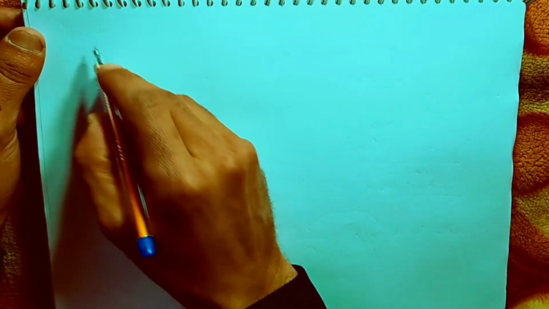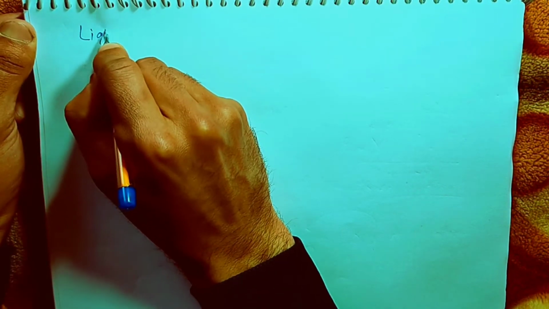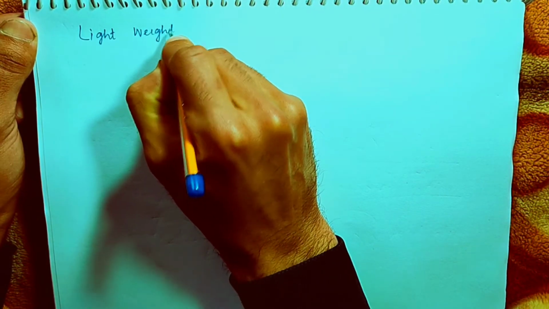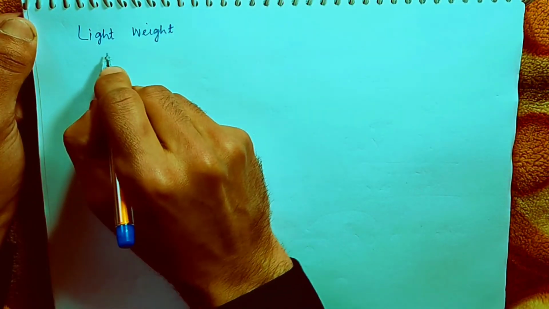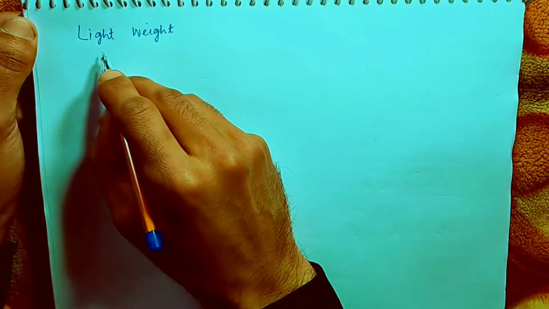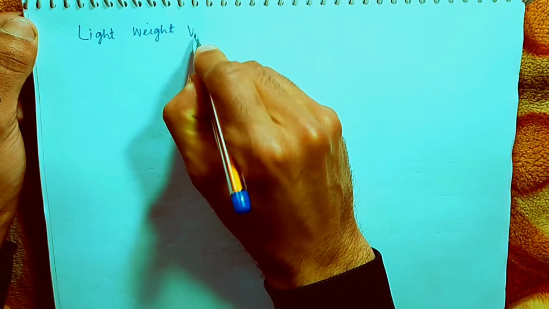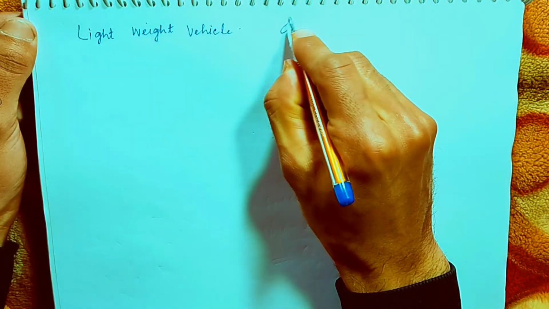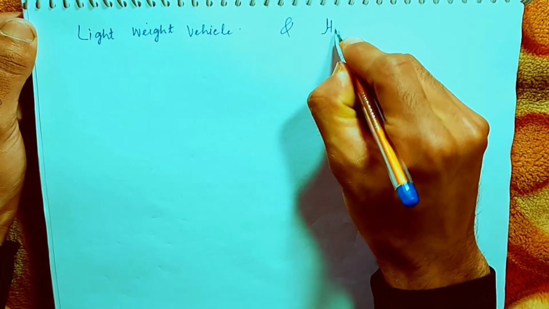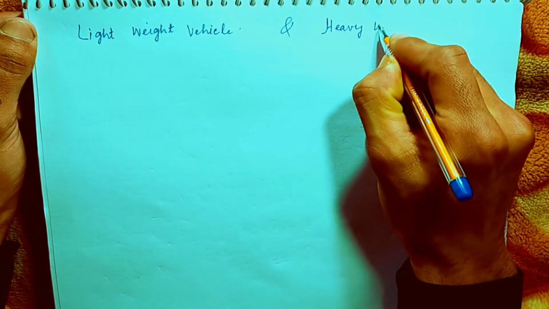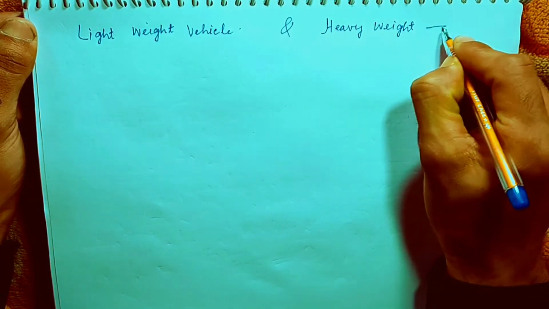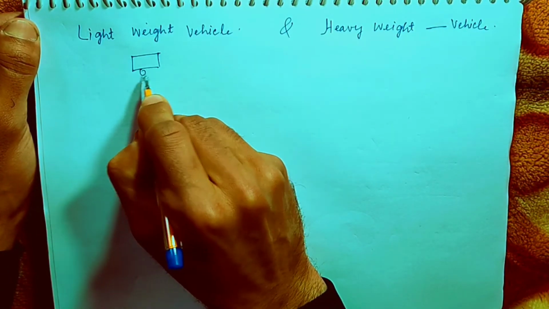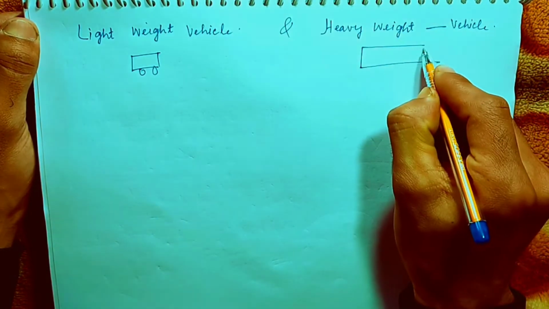For example, take two bodies: a lightweight vehicle, like a small car, and a heavyweight vehicle, like a bigger bus.